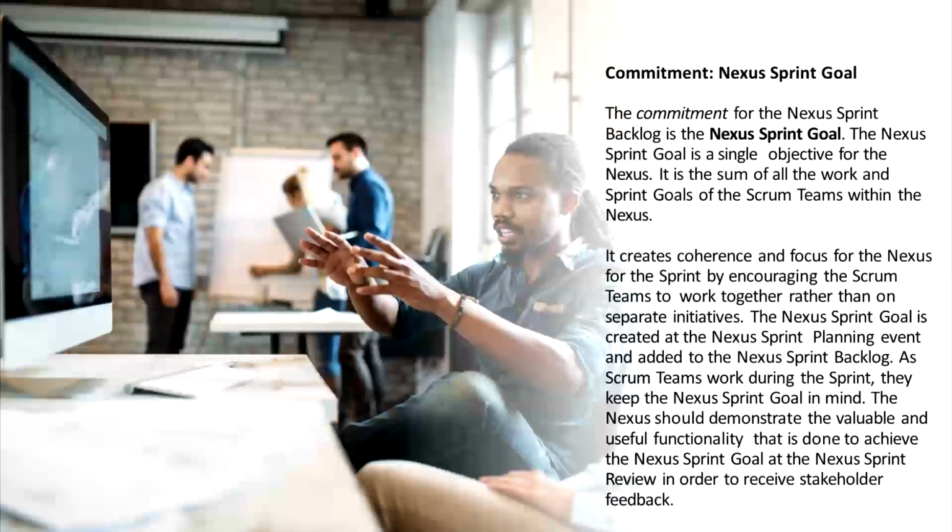The Nexus Sprint Goal is created at the Nexus Sprint Planning event and added to the Nexus Sprint Backlog. As Scrum teams work during the sprint, they keep the Nexus Sprint Goal in mind. The Nexus should demonstrate the valuable and useful functionality that is done to achieve the Nexus Sprint Goal at the Nexus Sprint Review in order to receive stakeholder feedback.